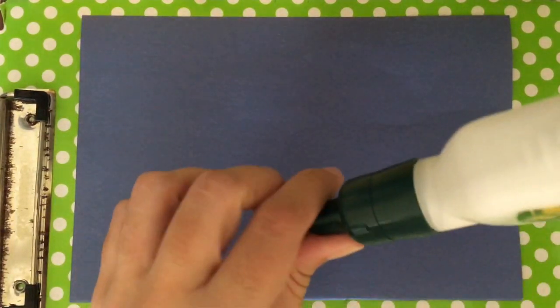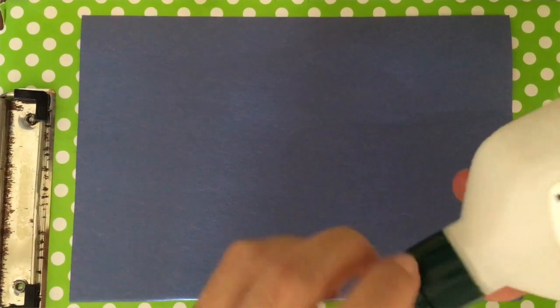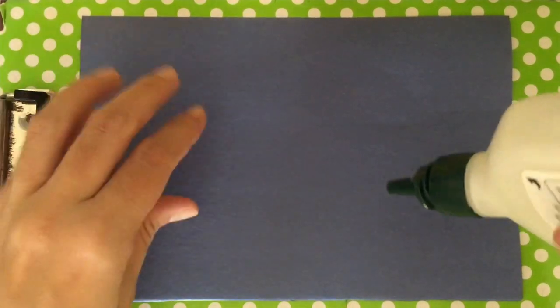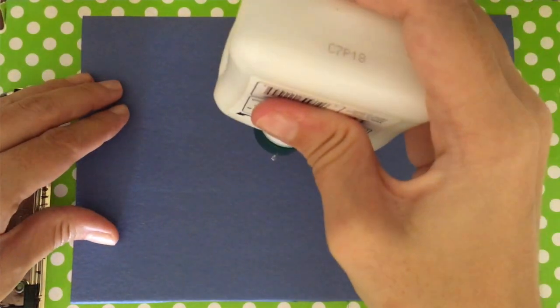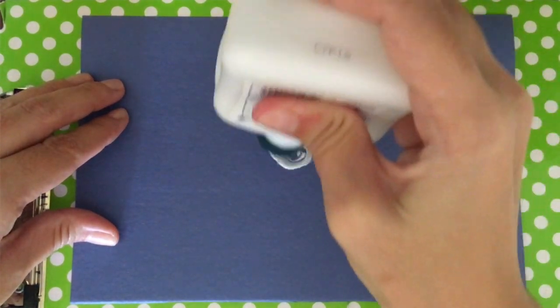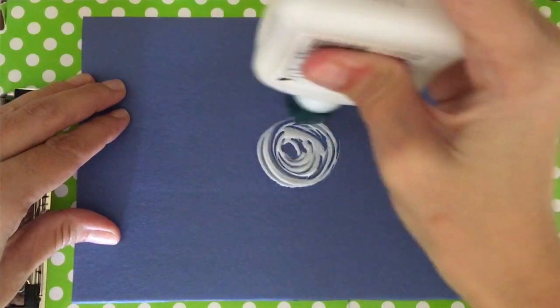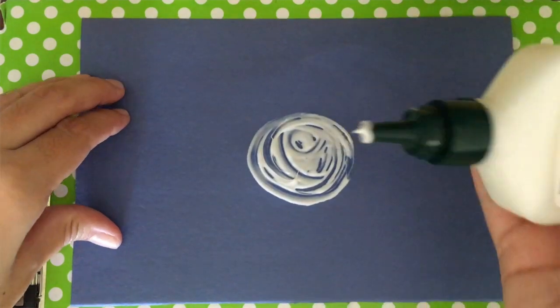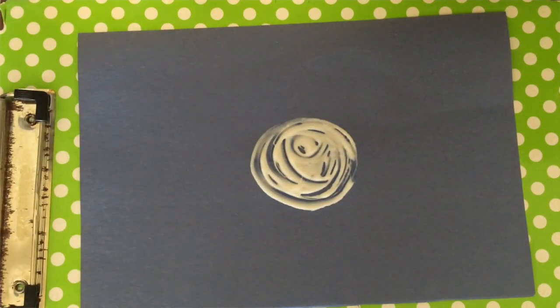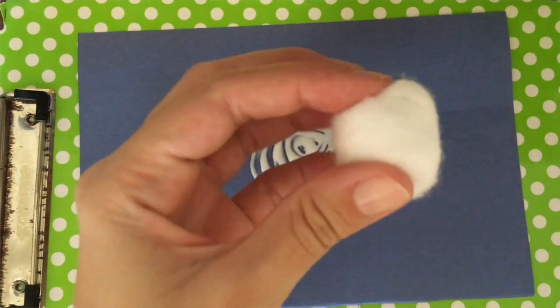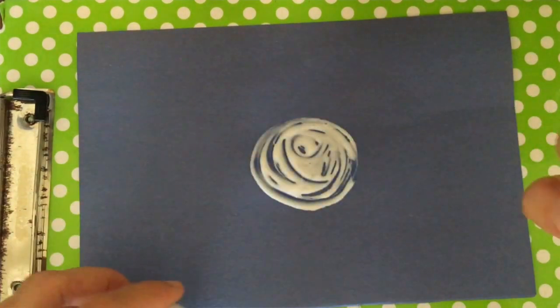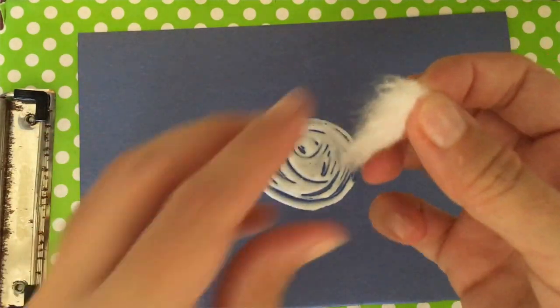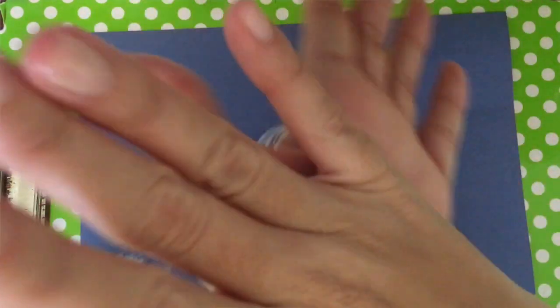Using 1/2 of the construction paper, you're going to use the glue to make a large circle to stick the cotton on. Now, using one of your cotton balls, you're going to pinch and tear small pieces, and using your palm, you're going to roll it into small balls.